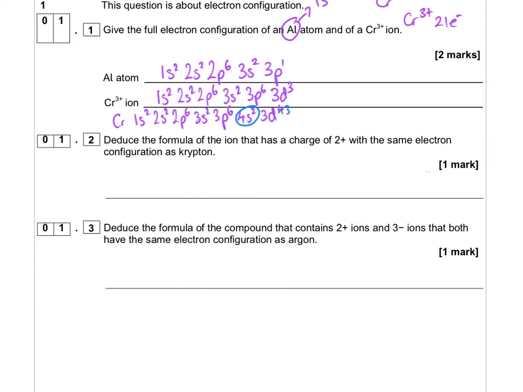Okay, we've got to deduce the formula of the ion that has a charge of 2+ with the same electron configuration as krypton. So if we have a look, krypton has got 36 electrons. The ion we're looking for has lost 2 electrons. So if you count on 2 elements from krypton, we're going to have strontium. Now it asks for the formula of the ion. So it's Sr2+, and it's important that you put the 2+ in. Make sure you copy the correct symbol from the periodic table as well. You're given a periodic table in the exam. Make sure you're using it.